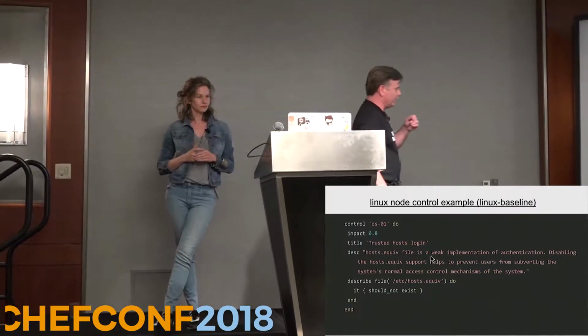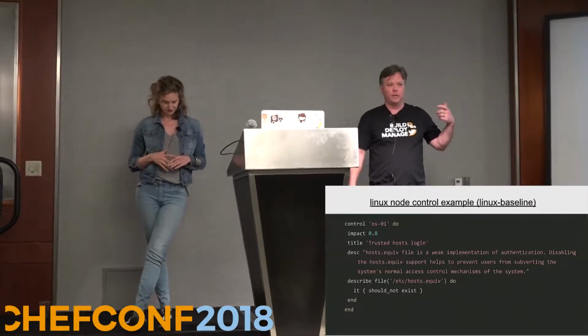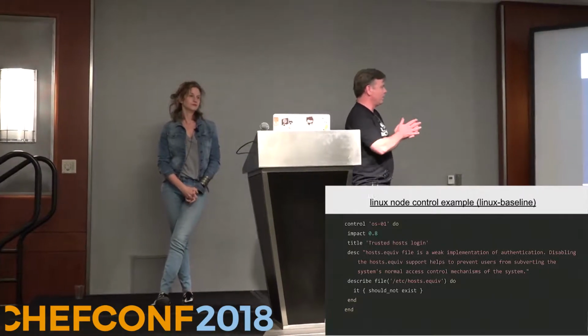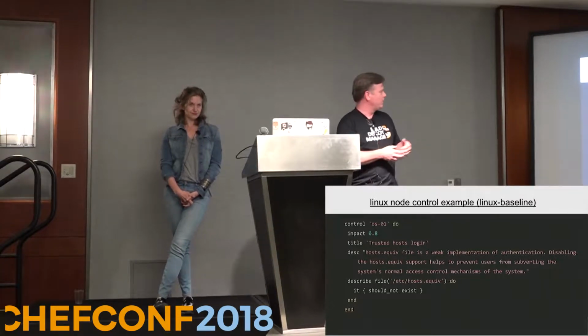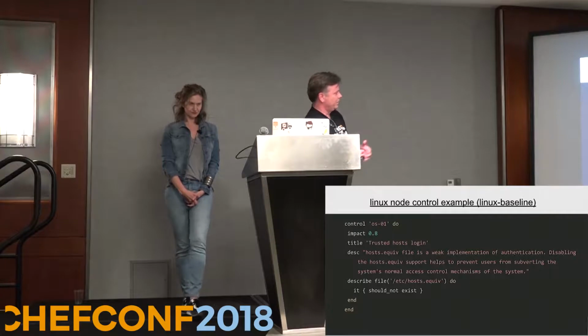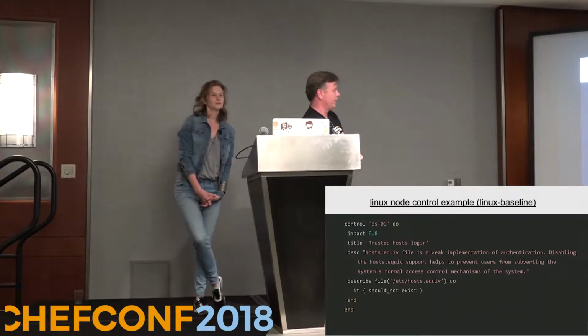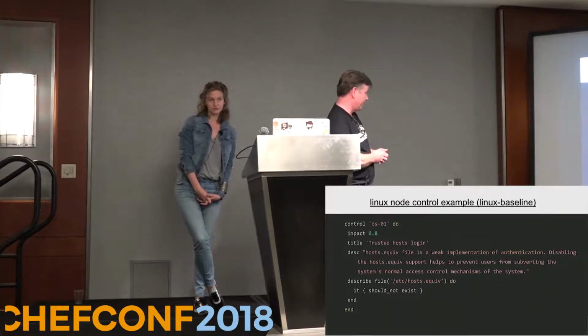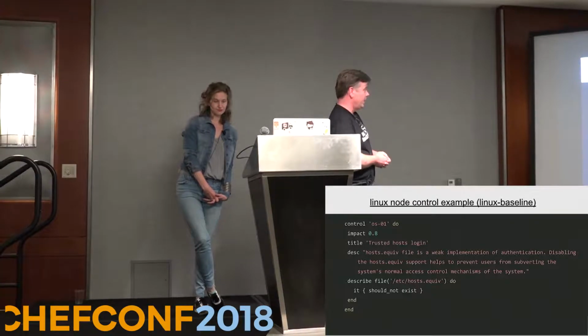I don't know who has or has not seen an InSpec control or a profile, but the way it works is that you have profiles, right? And profiles contain tests. We call them controls. We're just going to put a couple of them up on the board so that you can see them and appreciate the simplicity of them. The first line gives it a little ID name. The next one is the impact. That's how critical your tests are if they fail. Then a title, a description, and they're pretty readable.